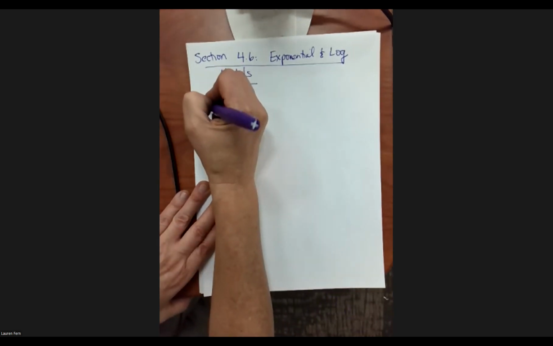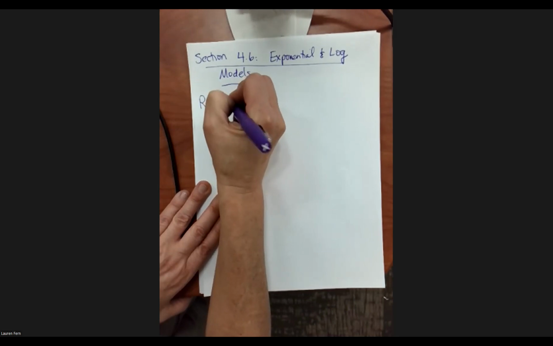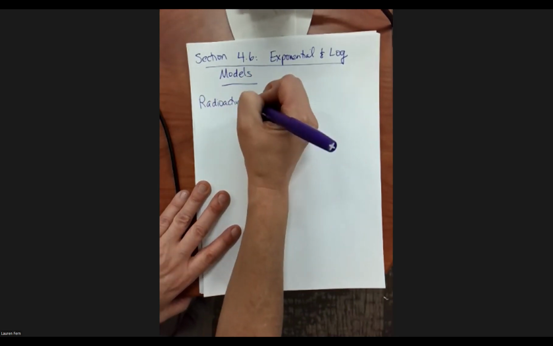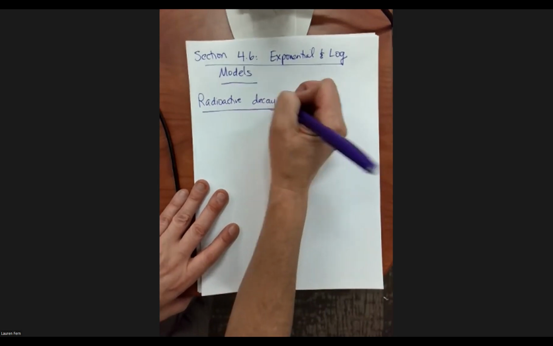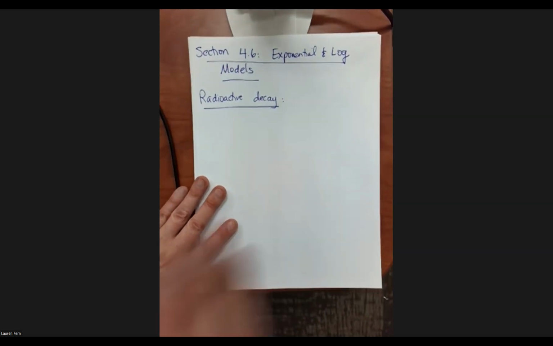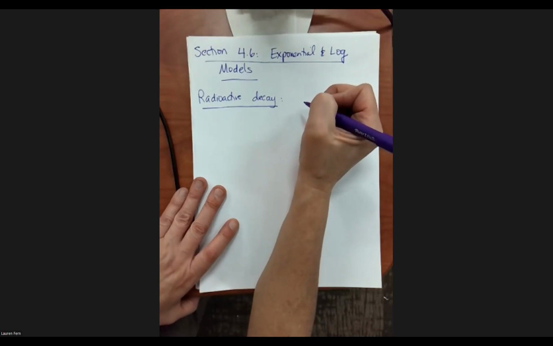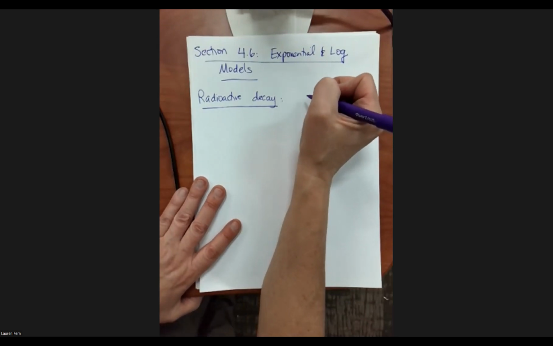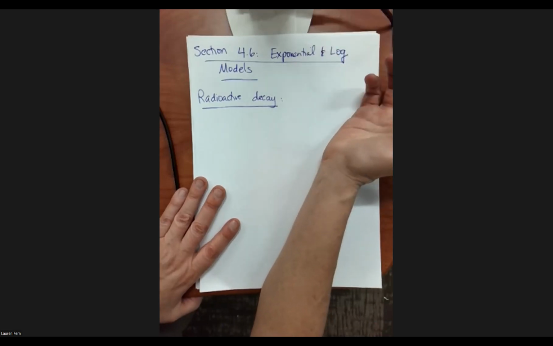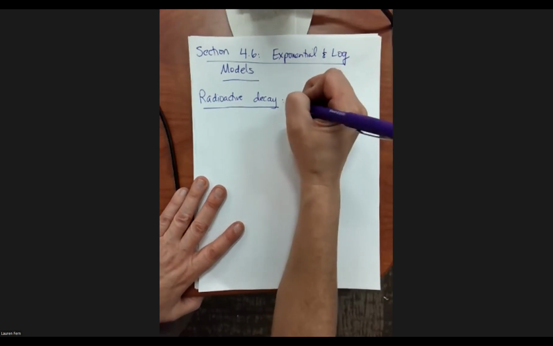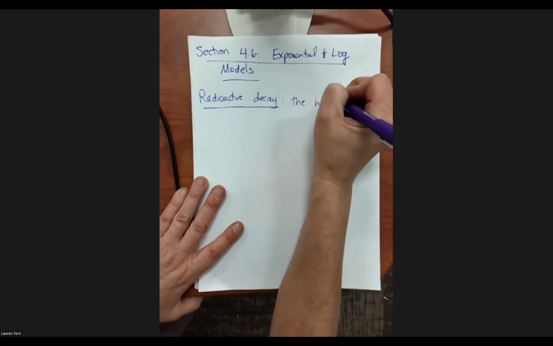All right. One of the things we're going to be talking about is radioactive decay. And I'm going to give you a definition here. Of course, you don't need to memorize any definitions. You just need to know what we're talking about and therefore how to apply it. Okay. And you might have heard of this term before.